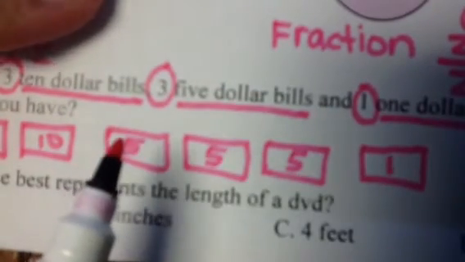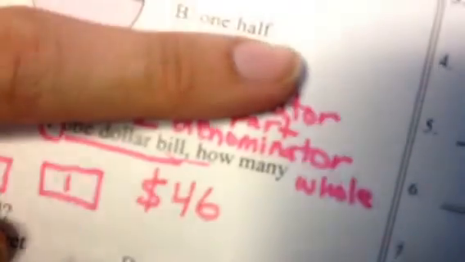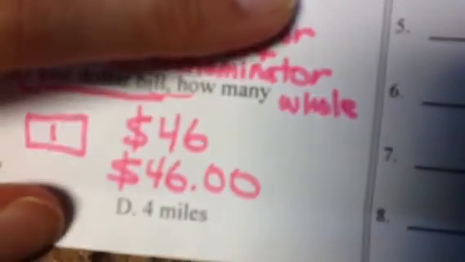Or we can count by separate bills. We can do 3 10s. That's what? 30. 3 5s is what? 15. So we have 30, 15, and then 1. 30 plus 15 is 45, plus 1 is what? 46. I'm going to write $46 just like that with a dollar sign. Now, if you want to get fancy, you can draw it with cents. How many cents do we have? $46. Okay, so either way. Or if you want to write $46, that's fine too.